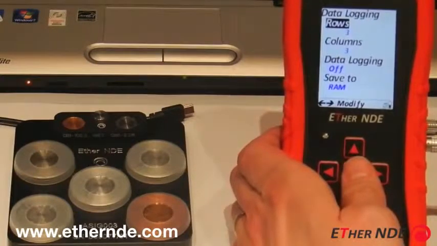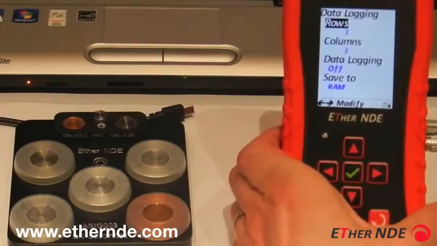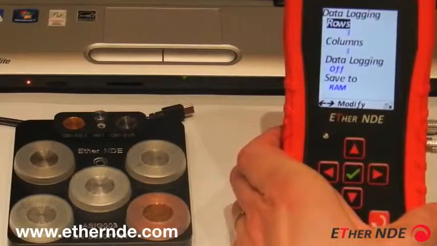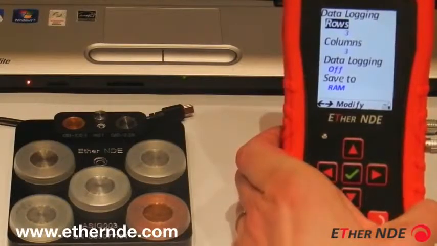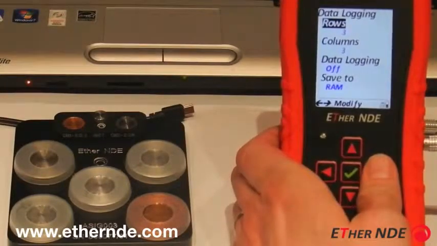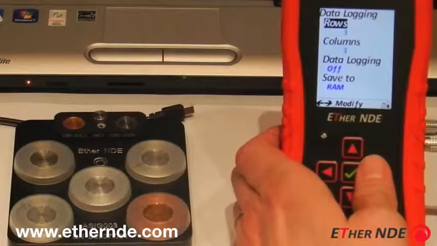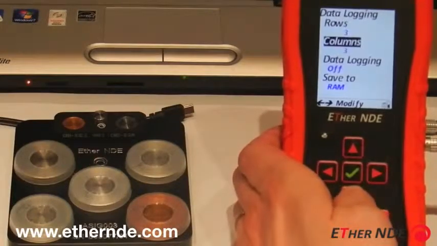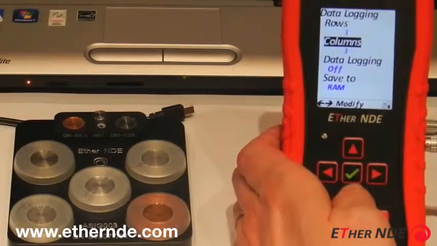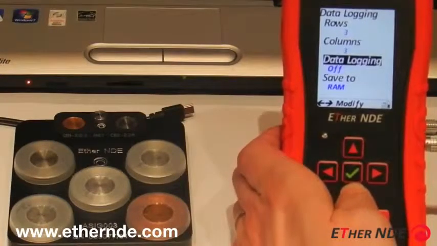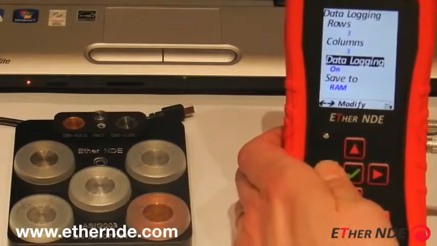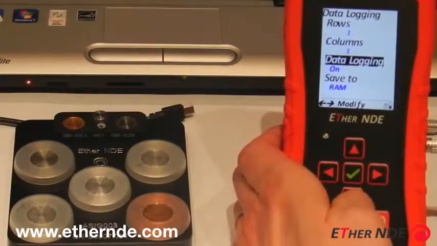Now the data logging assumes that the data, once viewed on a PC, will be displayed in a spreadsheet, hence the reason we have rows and columns. So here we can configure any number of rows and columns. We have 3 rows and 3 columns currently, meaning 9 readings will be taken in total. Again, we have data logging on or off, so I shall turn data logging on.